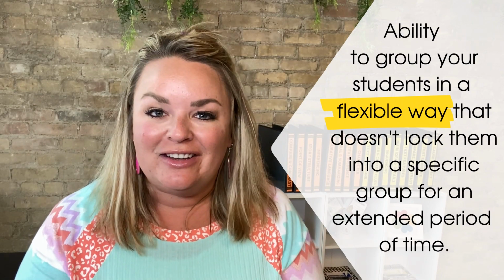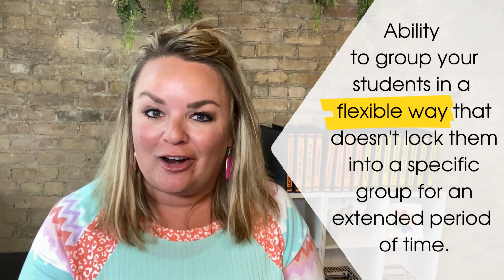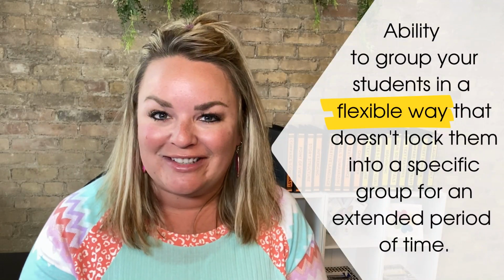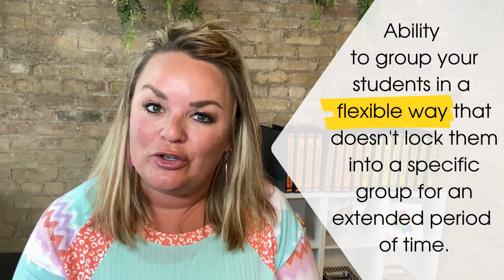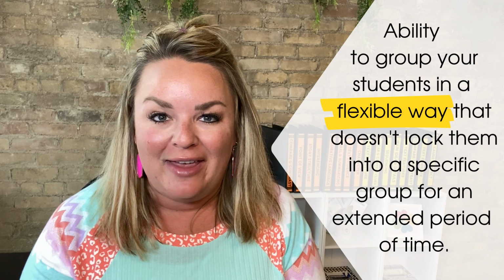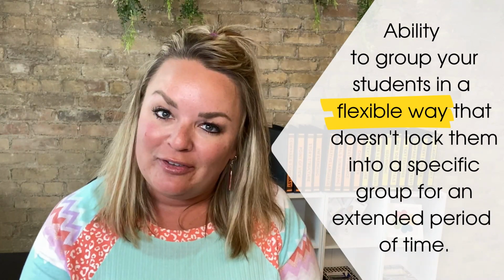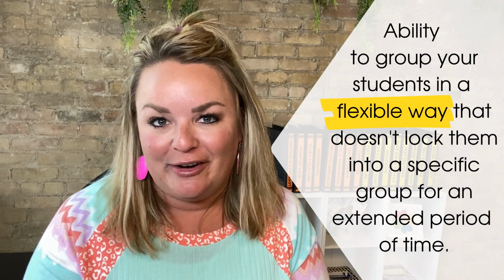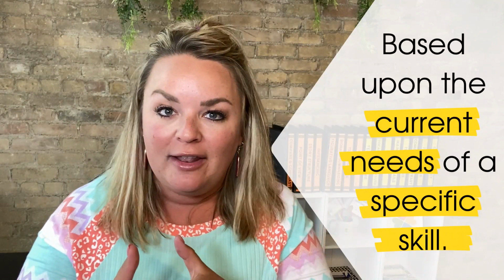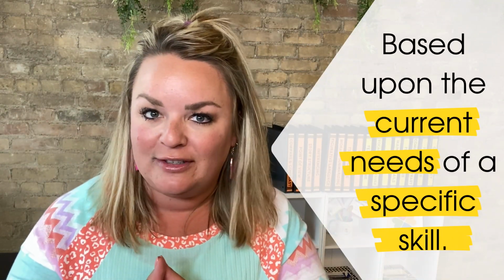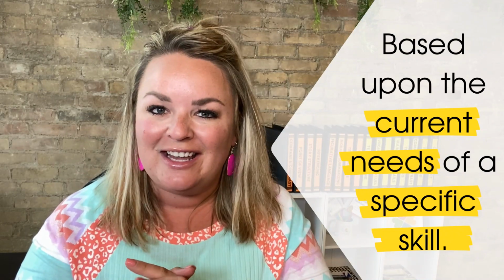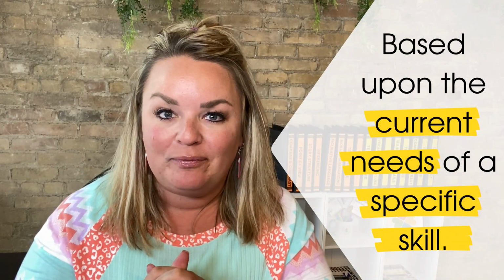What are they? Well, flexible groupings are actually not that hard to understand. It is simply the ability to group your students in a flexible way that's not locking them into a specific group for an extended period of time. Now, when it comes to grouping our students, the reason we call them flexible groupings is simply that, they're flexible. They're based upon the needs of a skill deficit, usually a skill deficit, for that period of time.